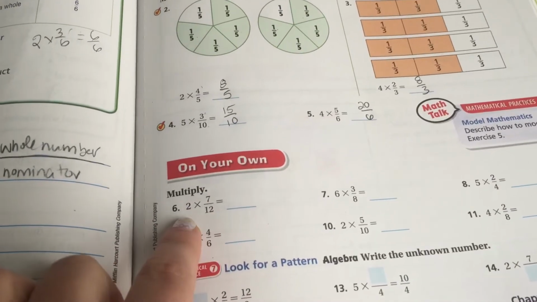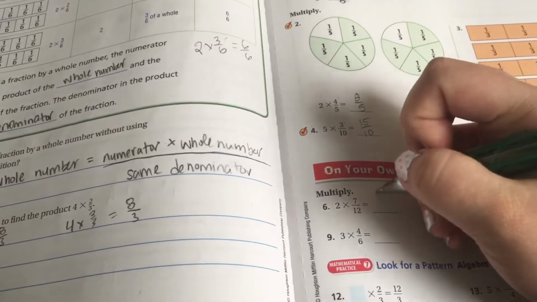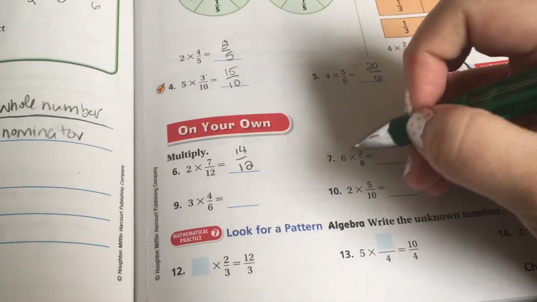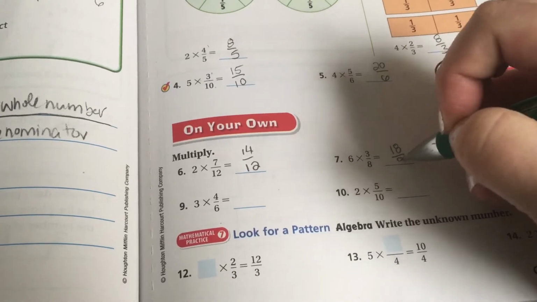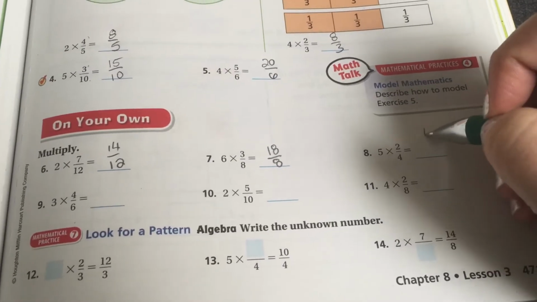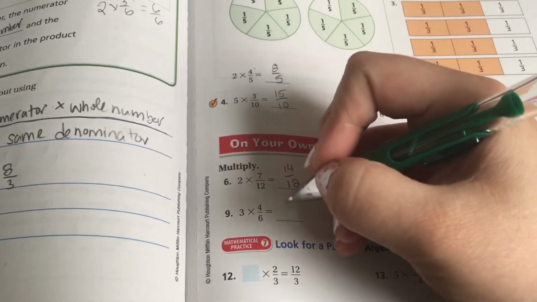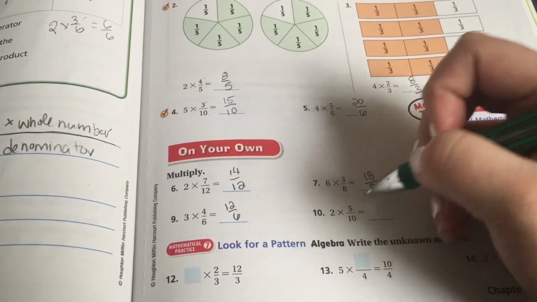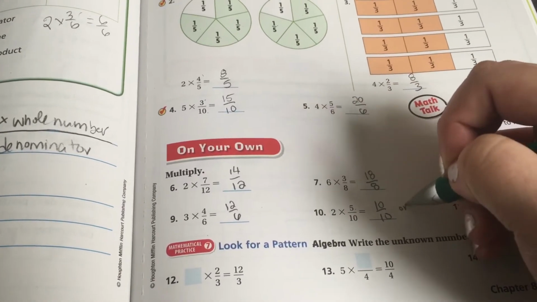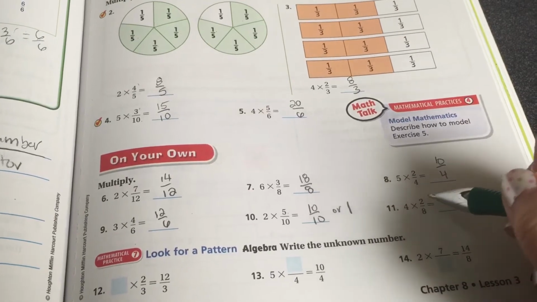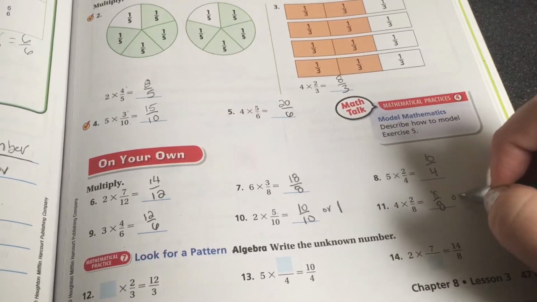So 2 times 7/12. 2 times 7 is 14. And we keep our denominator. 6 times 3 is 18. Keep the 8. 5 times 2/4. 5 times 2 is 10 over 4. 3 times 4 is 12 over 6. 2 times 5 is 10 over 10. And you could have written this as a 1. That's fine. And then 4 times 2 is 8 over 8. Again, or 1.